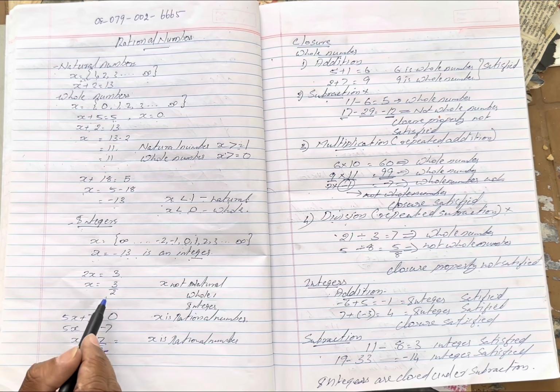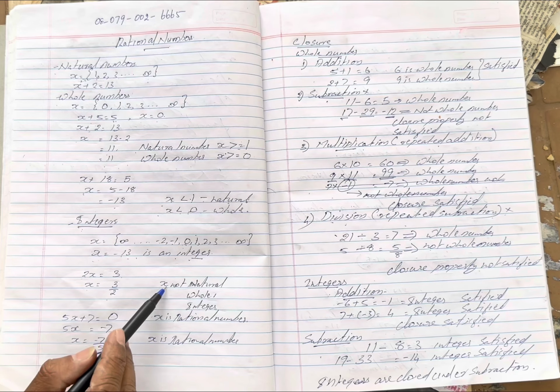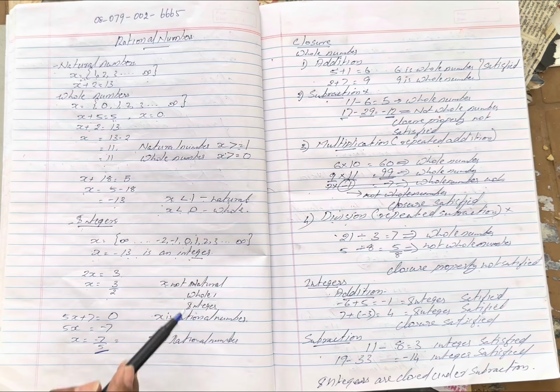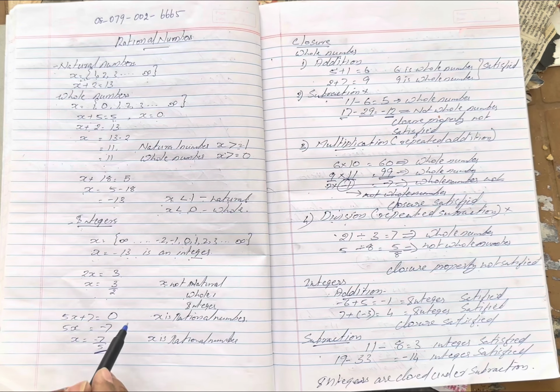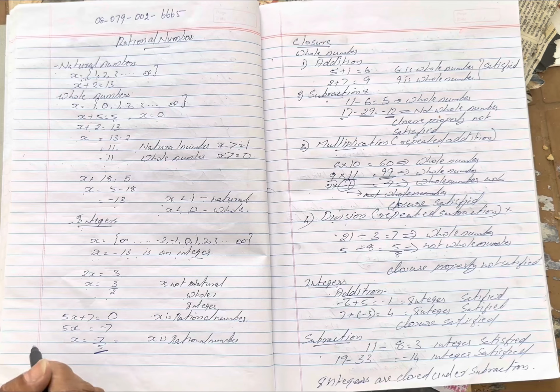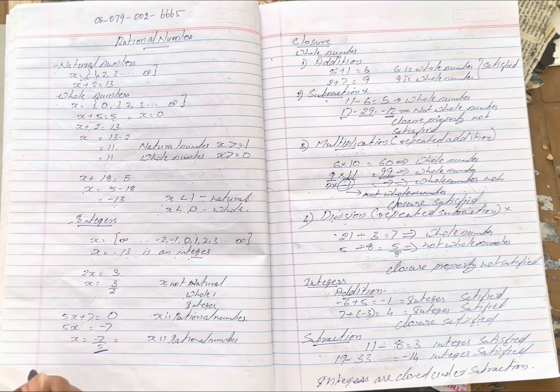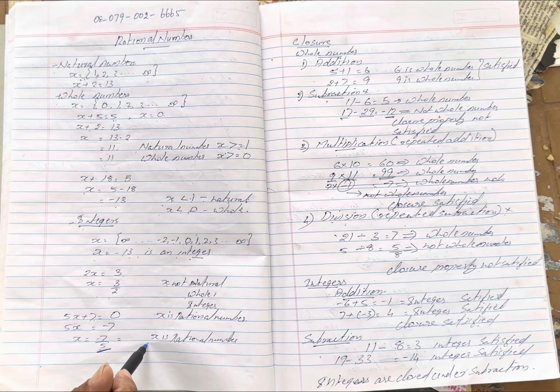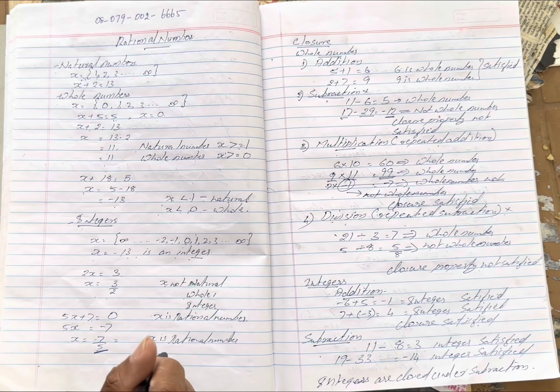Here x is equal to 3 by 2. It is not a natural number, whole number or an integer. Such numbers are called rational numbers. Take another example, 5x + 7 = 0. Here x is equal to minus 7 by 5. This x is also a rational number.